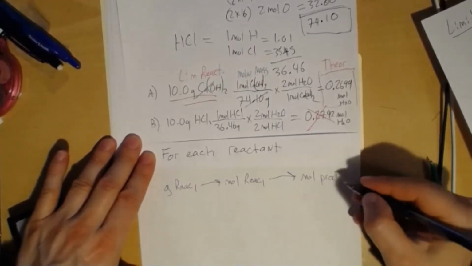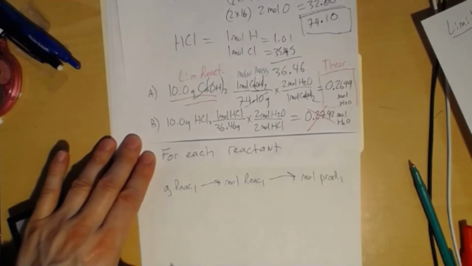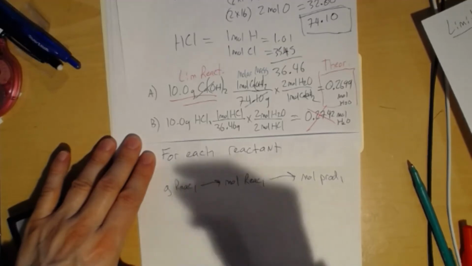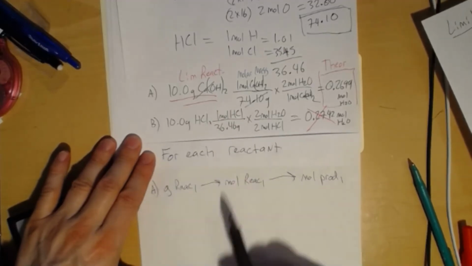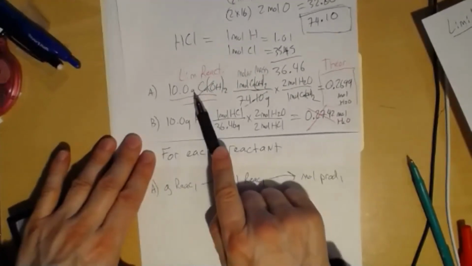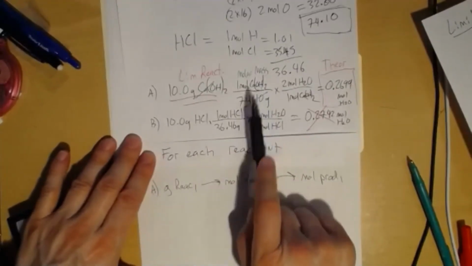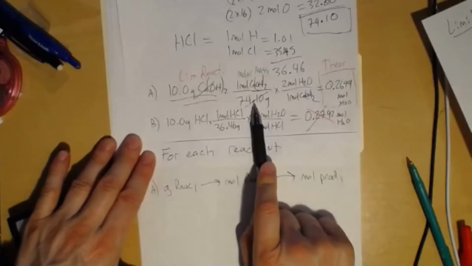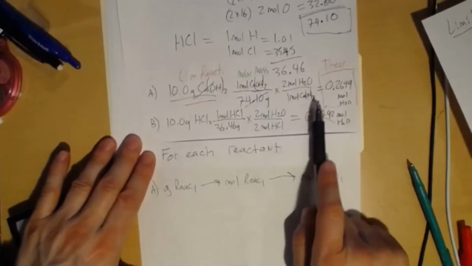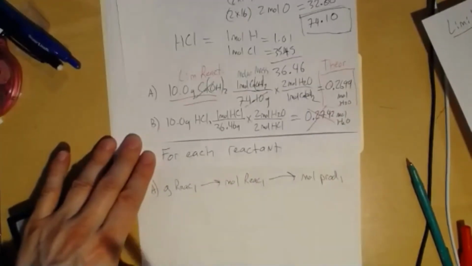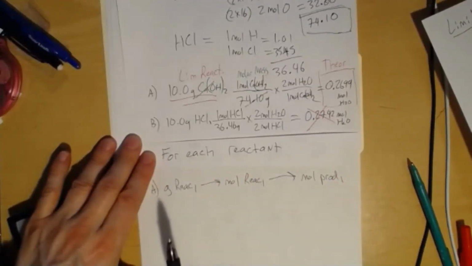And here I'm going to say product 1, because we actually have 2 different products. So this was A: we went from grams of calcium hydroxide to moles of calcium hydroxide using the molar mass. And then once we had moles of calcium hydroxide, we canceled them and got moles of water. Yeah, good.